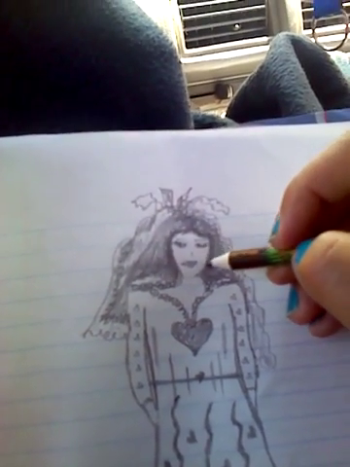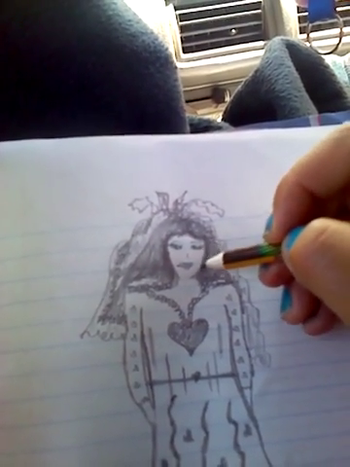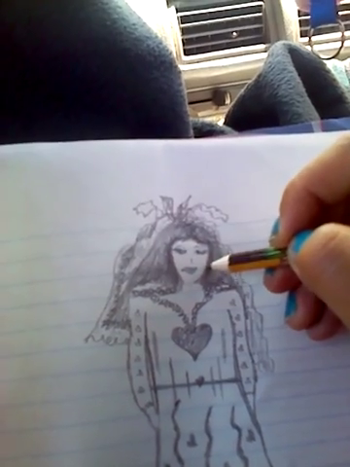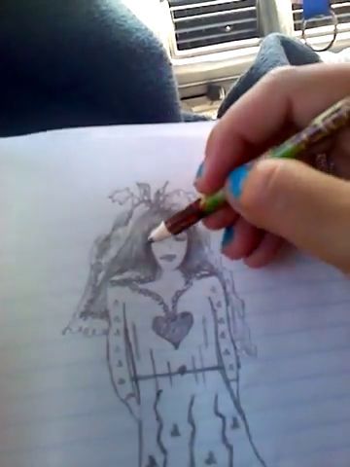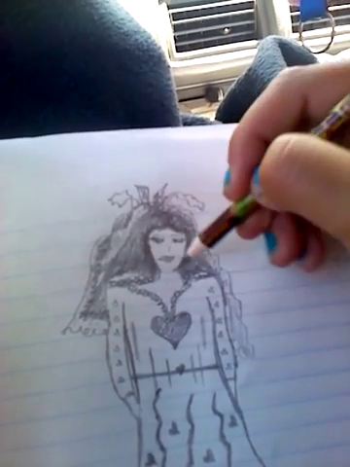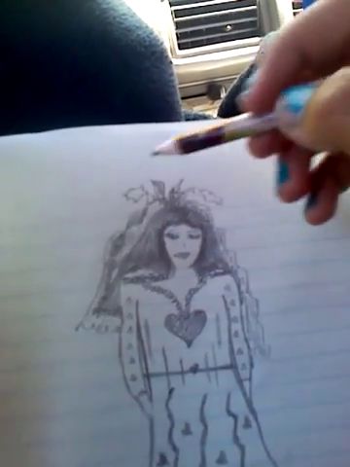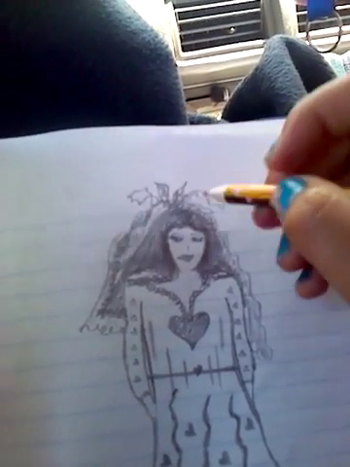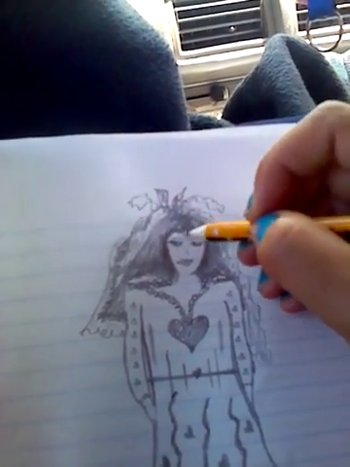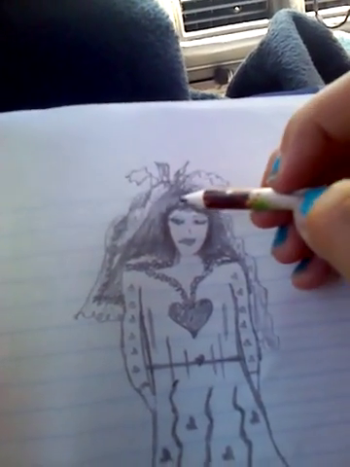Okay, I guess that's about it. We're doing our outlines too dark, I've noticed, in general. Not to do that too much.